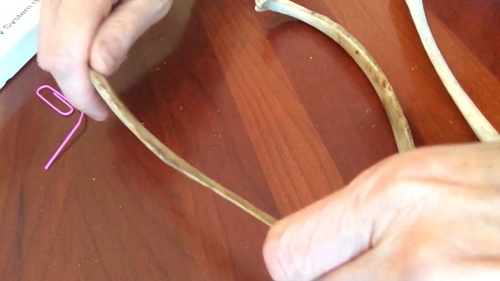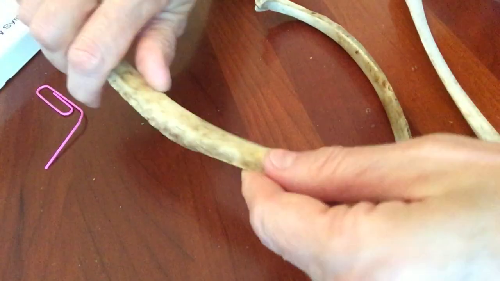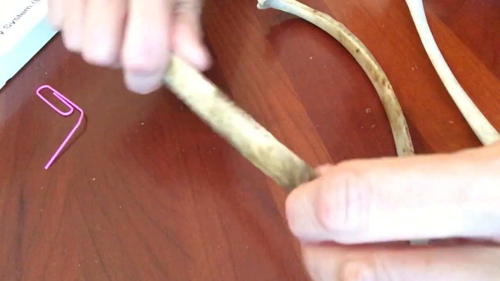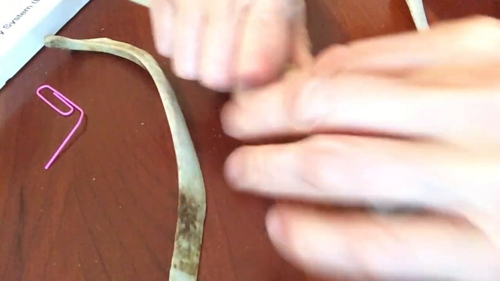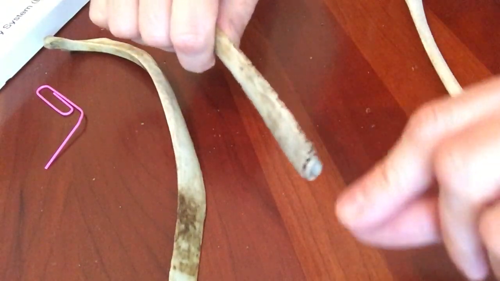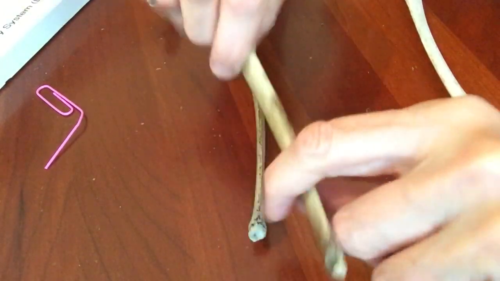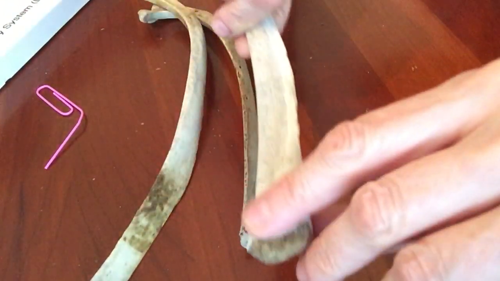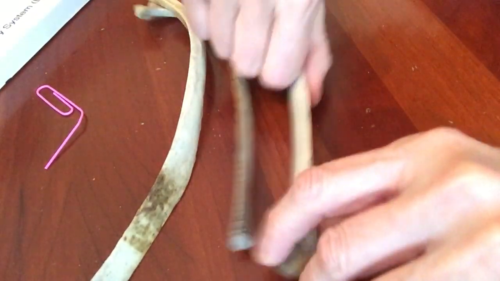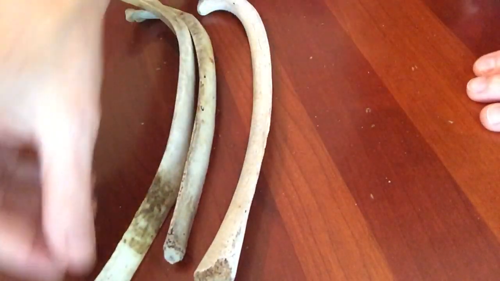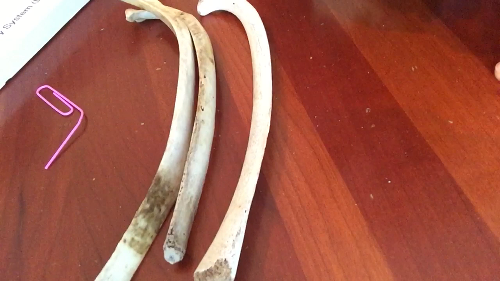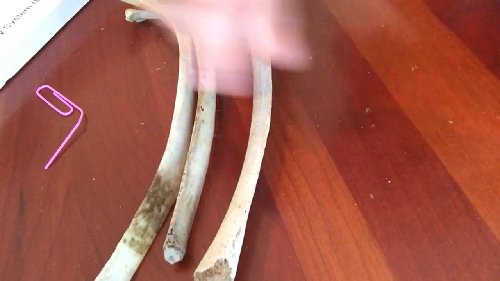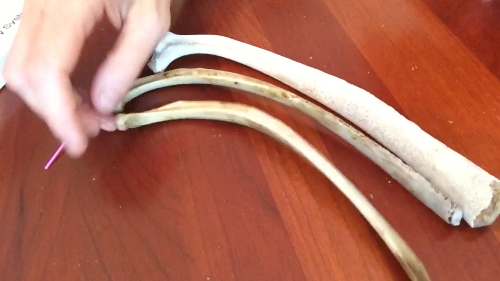And the chondral portion of the rib is just the end. These ones are all bone, but the very end of the rib has a chondral portion. That's where it connects up with the sternum. You can't see the chondral portion on any of these ribs, so I won't ask you that. And that is it for the rib.